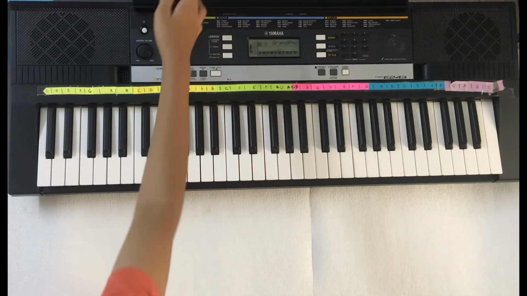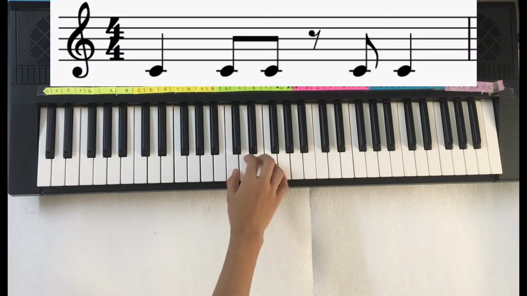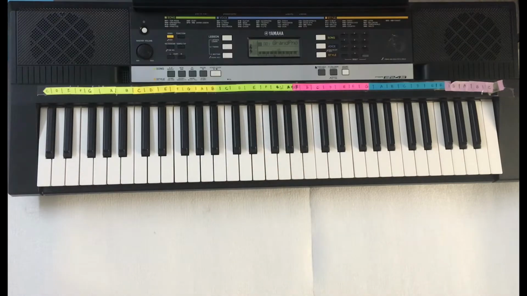This is how you should play an eighth rest. Feel free to pause the video and practice the examples on the screen.